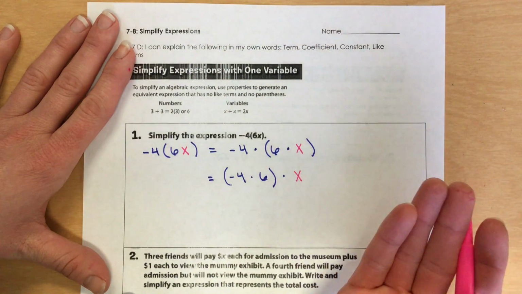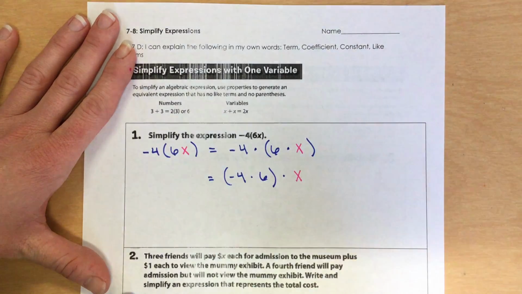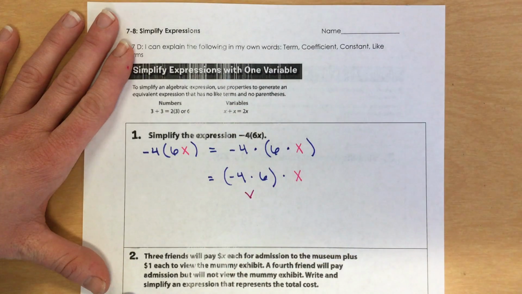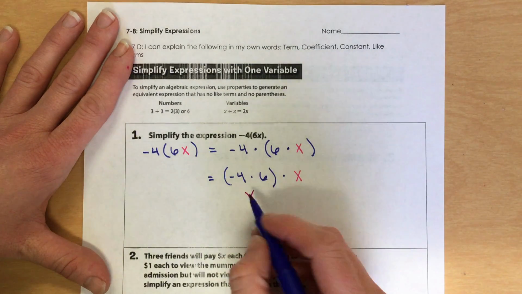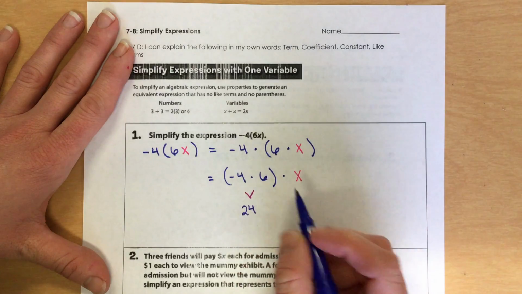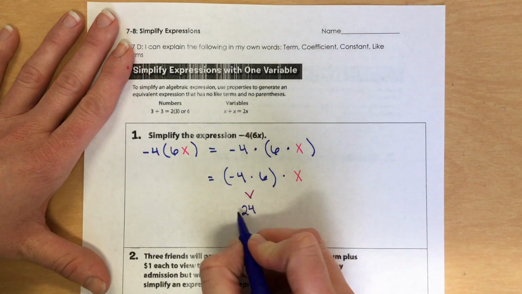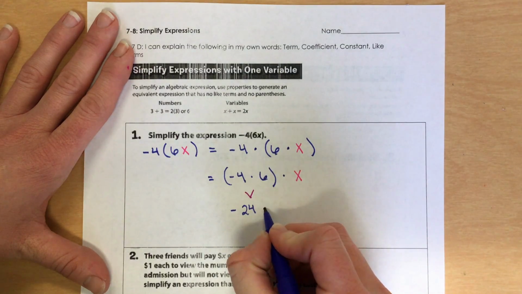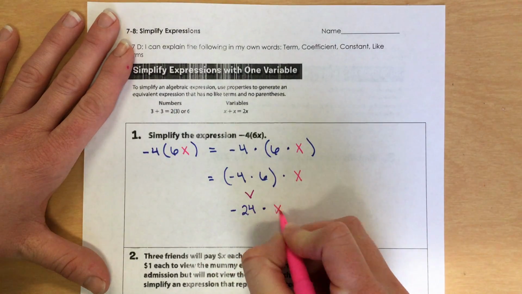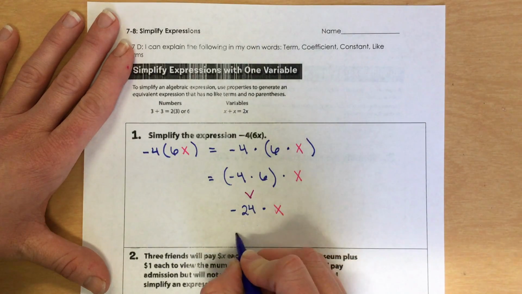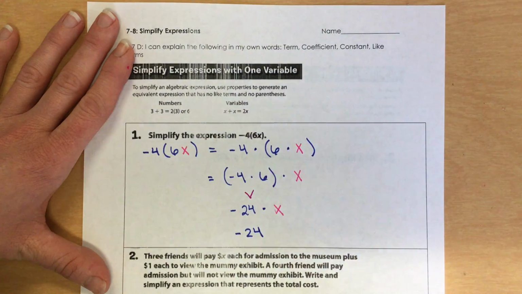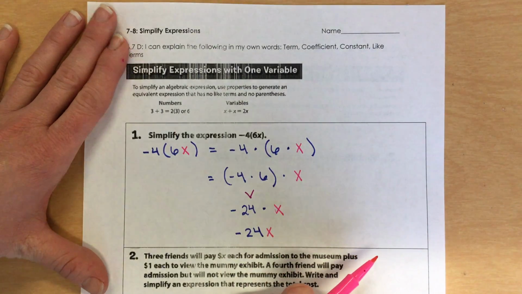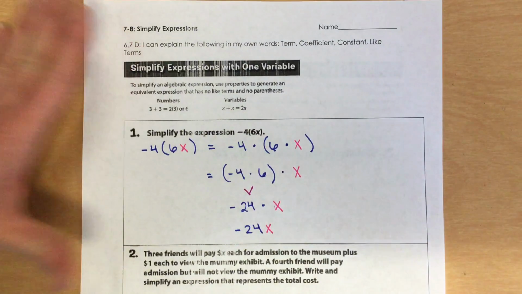So now we can simplify by solving. So first we're going to use our number bond to solve what's inside our parentheses. I have 4 times 6, which is 24, but it's a negative times a positive, so I know my answer has to be negative, times the variable x. And our solution, negative 24 times x, we know we can write that algebraically with our variable right next to it. Okay, so we just simplified our expression.